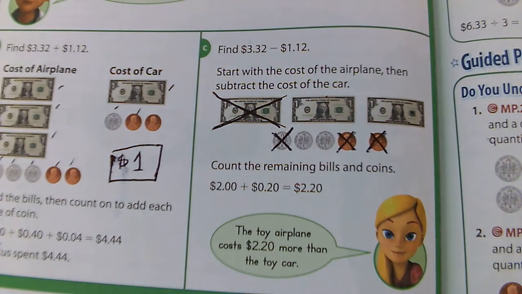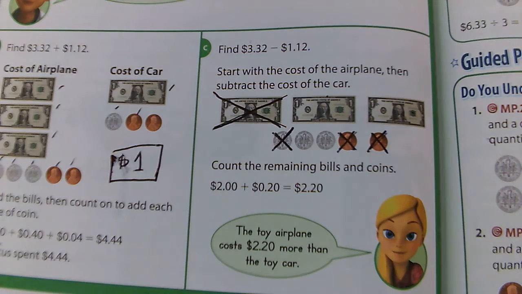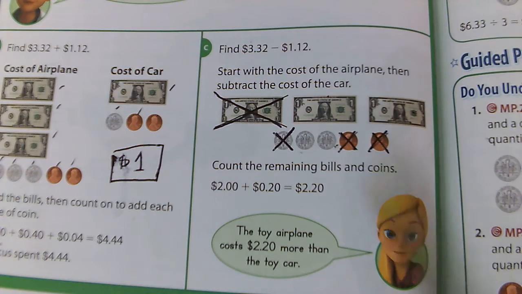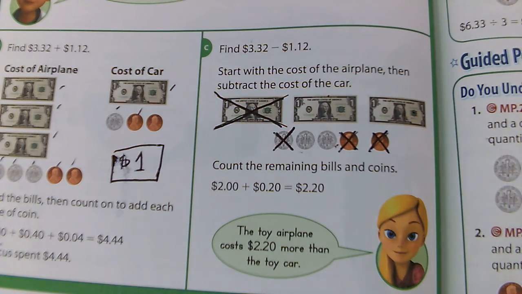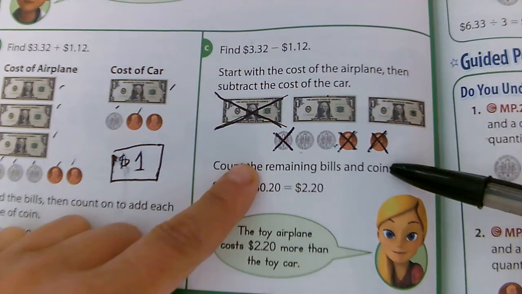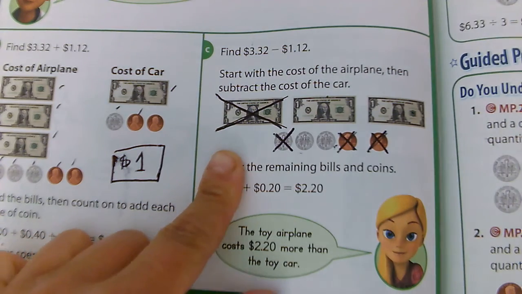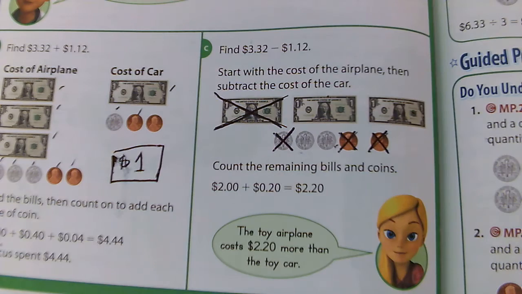And then you look at what do you have left over. I've got $2 bills and 20 cents, that's 2 dimes. And then you just add those together. So $2.20 is how much more the airplane costs than the toy car. Okay? So that's one way to do it. You draw it out and you cross out the amount that you are subtracting. Okay? Let me show you how you would do this if you wanted to just do the regular subtraction without having to draw it. So I'm going to hop over here.